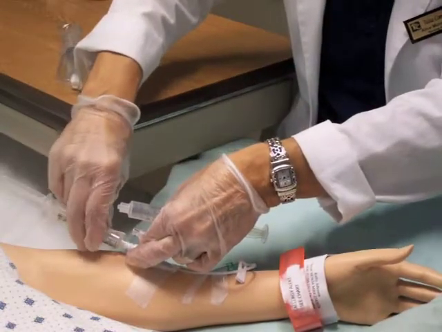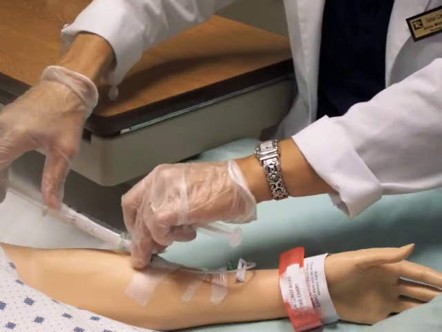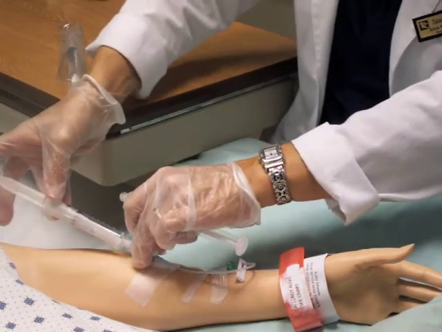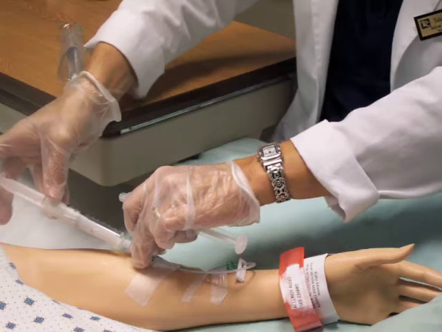Administer the medication by IV push at the recommended rate using a watch or digital readout to time the medication administration. This ensures safe drug administration because a too rapid injection could be dangerous.